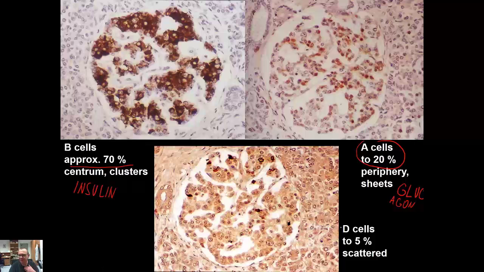About 5% of cells in the pancreatic islets are D cells, which secrete somatostatin, a hormone which you already know from some enteroendocrine cells. These cells are scattered in the islet.